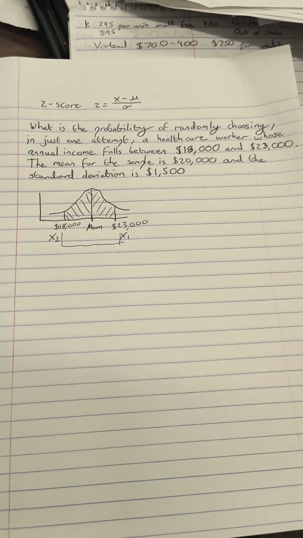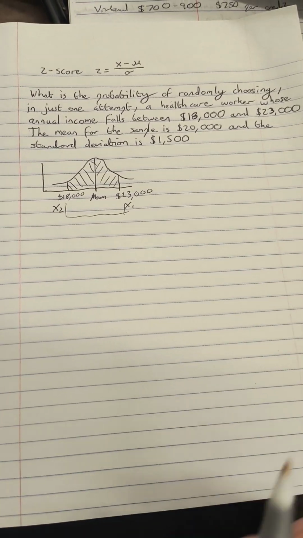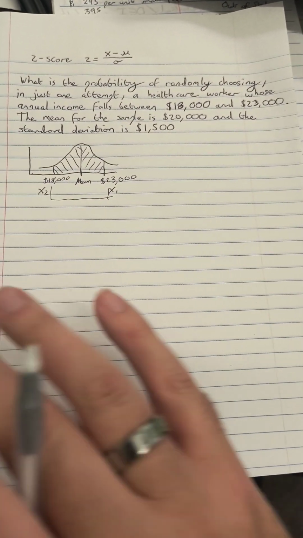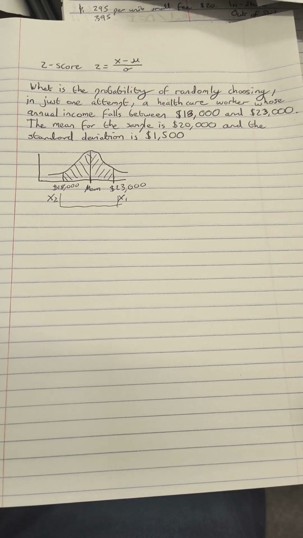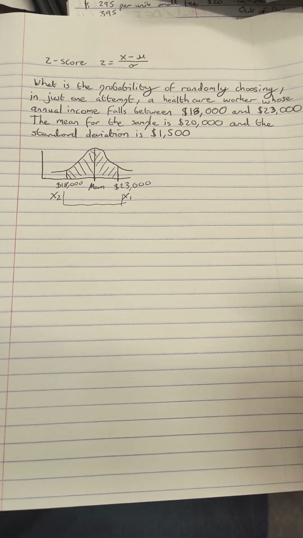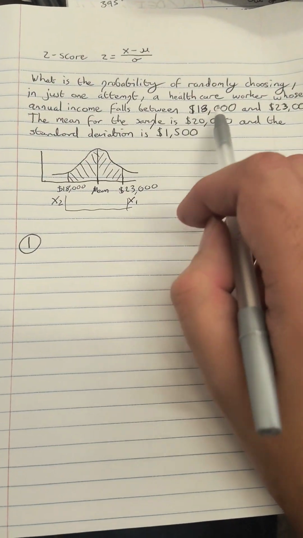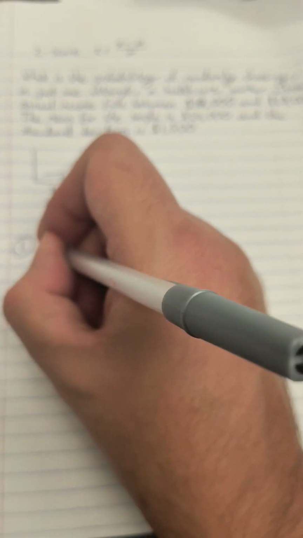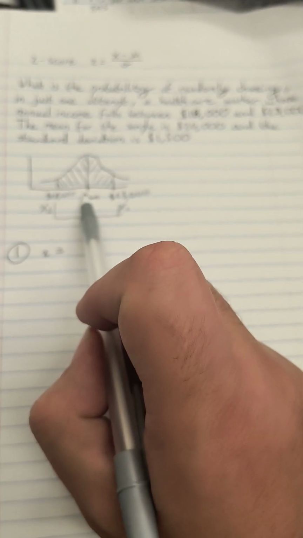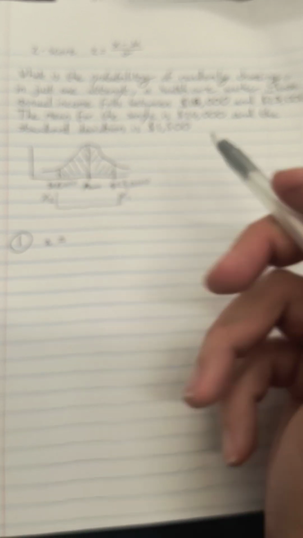But our z-score formula can only handle one x at a time. So how are we going to do this? Well, let's take it all one step at a time. Let's start out with the 18,000 and calculate the probability of finding a salary between the mean and 18,000.